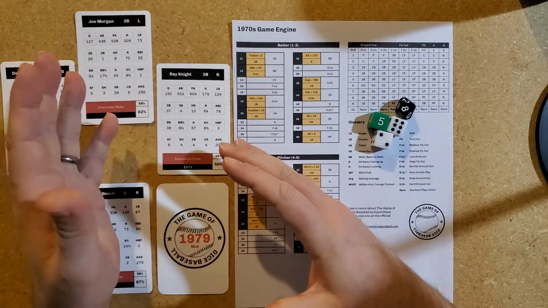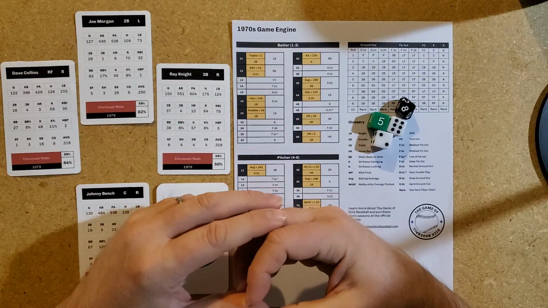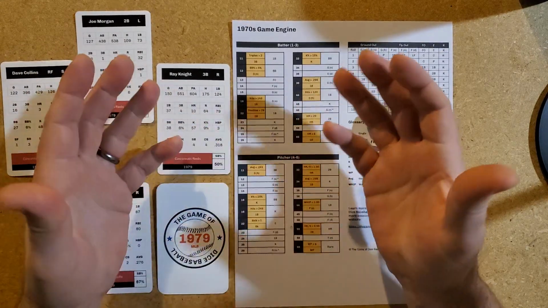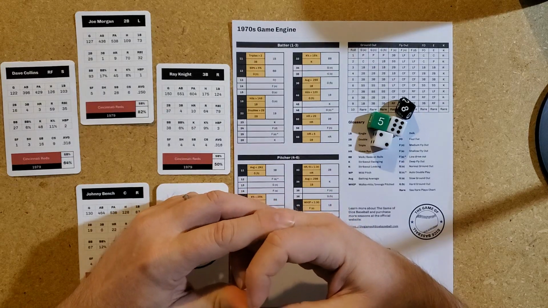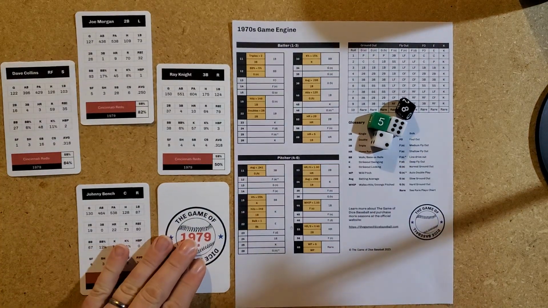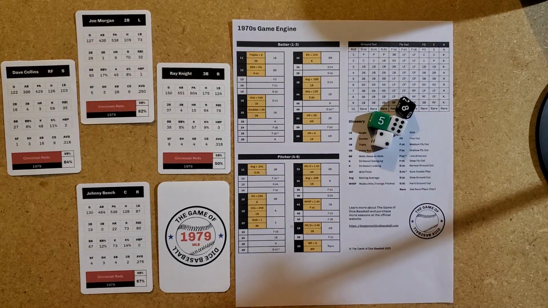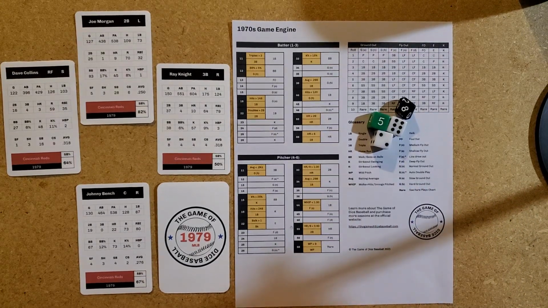But you get those within the same download, so you don't have to pay any extra for the roster sheets or for the cards. You just get it all together, and you can play it however you want to. Maybe some teams you want a card, some teams you don't. You can look through each team. All the batters are in one PDF, all the pitchers are in another PDF, and you can go through and print out just the ones that you want.